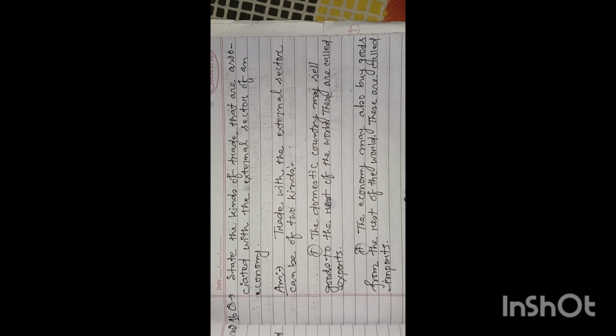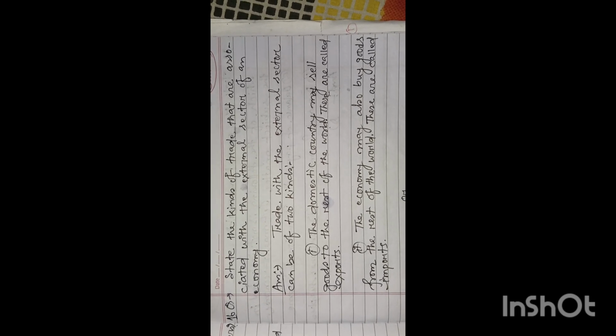Number 15. Fill in the blanks. Macroeconomics deals with the dash variables of an economy. Number 5. State the kinds of trade that are associated with the external sector of an economy. Trade with the external sector can be of two kinds. The domestic country may sell goods to the rest of the world. These are called exports. Number 2, the economy may also buy goods from the rest of the world.